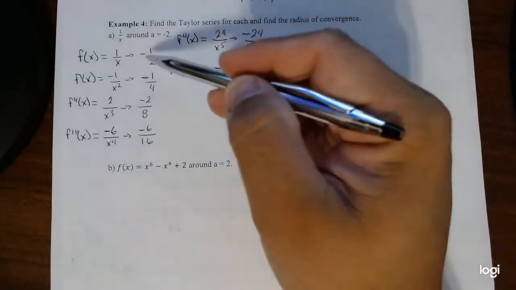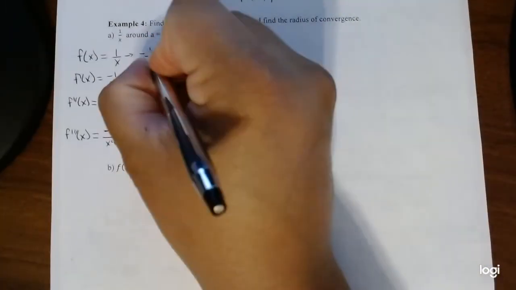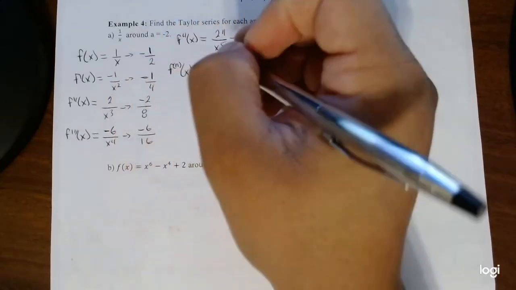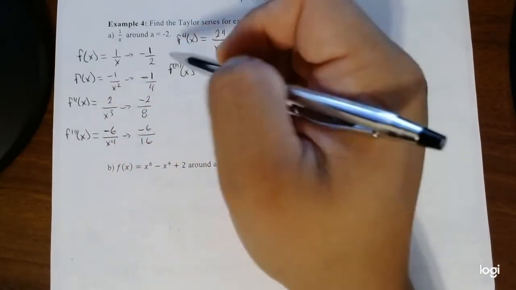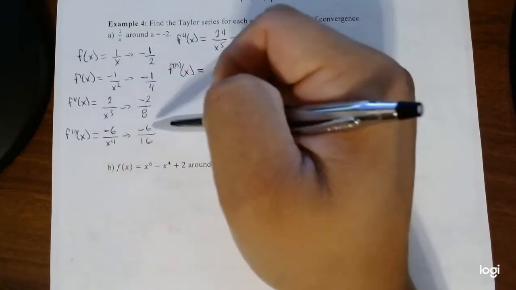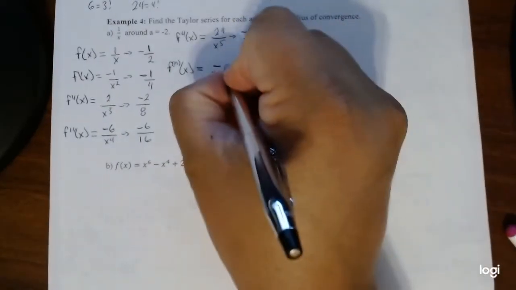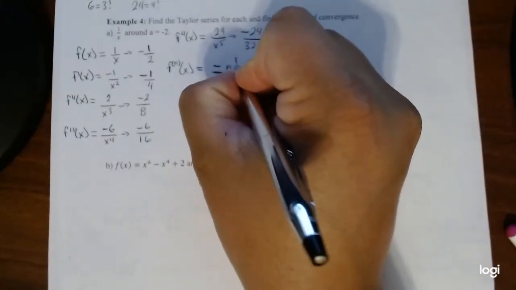And at the top we have 1, 1, 2, 6, 24. I told you guys about that pattern of factorials. If we start with the zeroth derivative, first derivative, second derivative, third derivative, 6 is another way of saying 3 factorial, and 24 is actually 4 factorial. So it looks like this is going to be n factorial at the top.